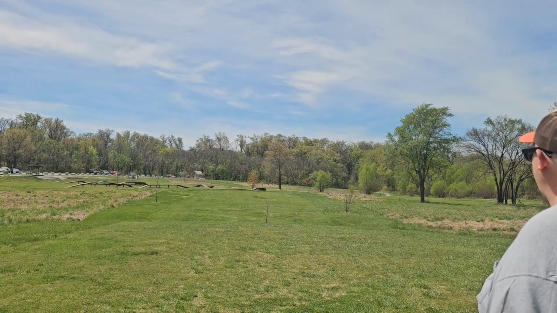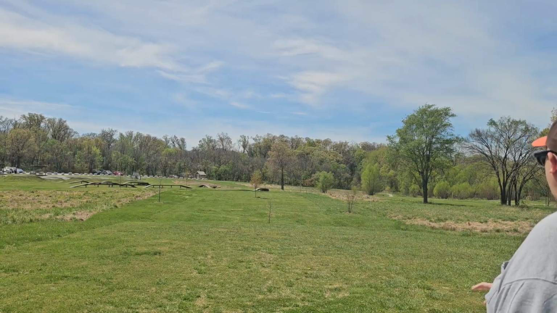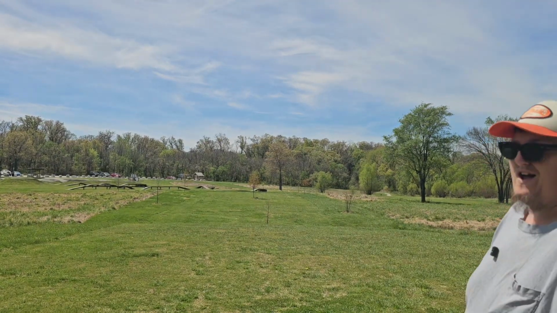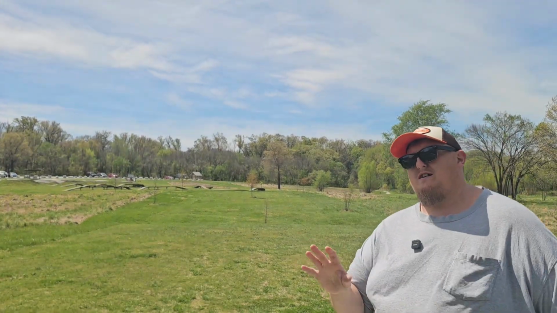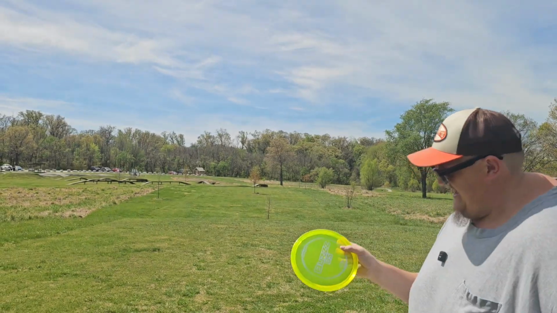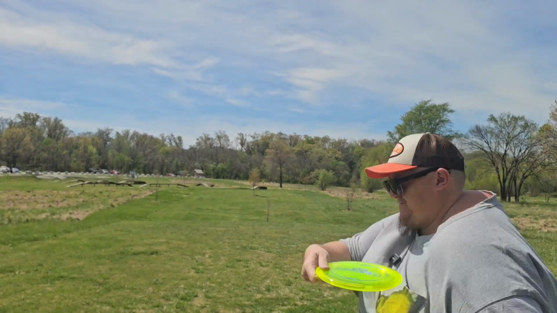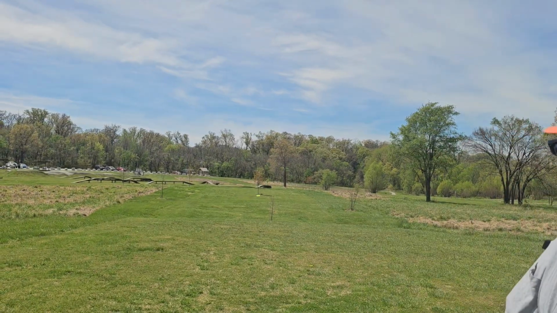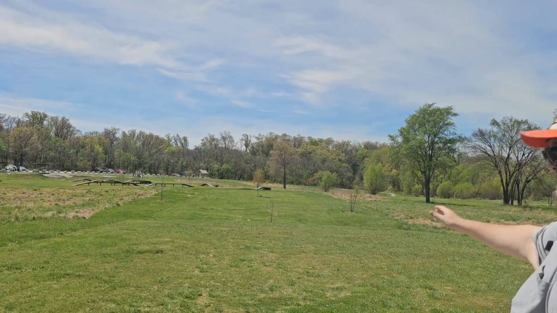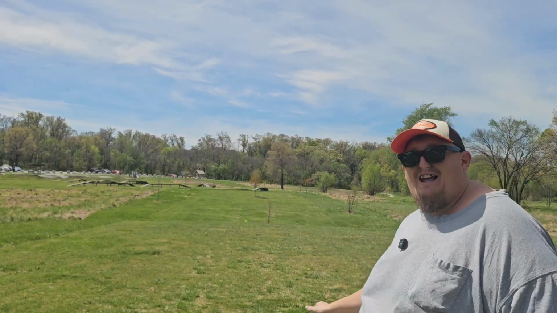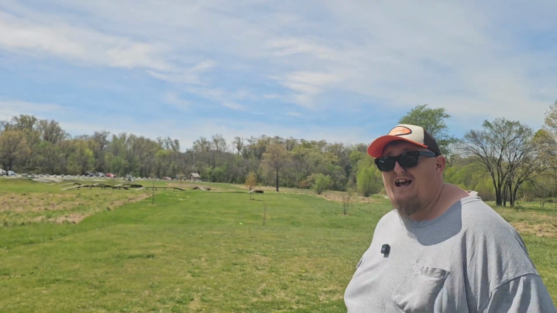Well, it held on a little bit, but it finished still over to the right, which would make it more understable. So next is the Buzz OS. It's fighting it, straight, more stable, and that's a very overstable mid-range.